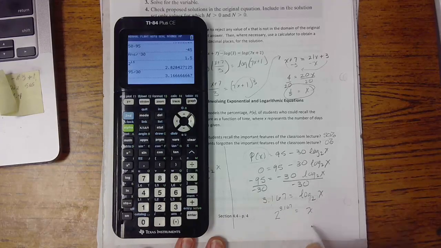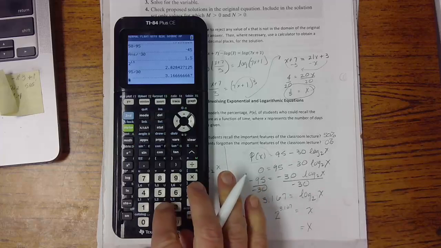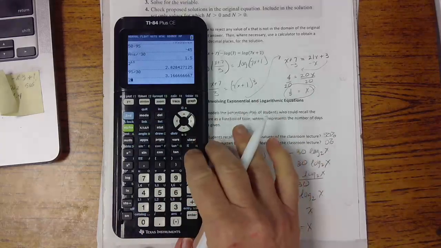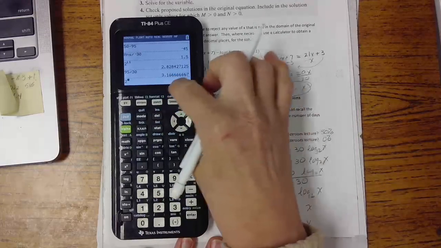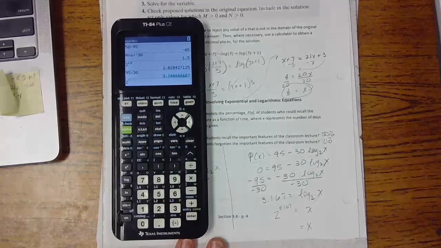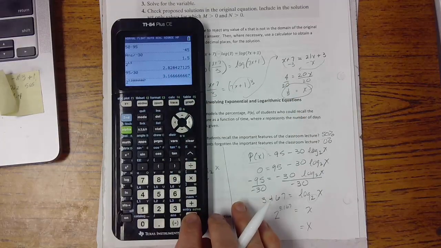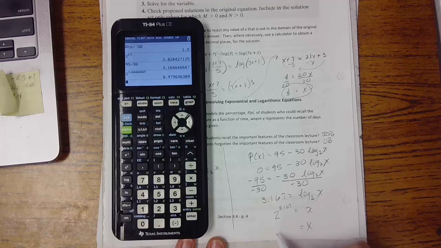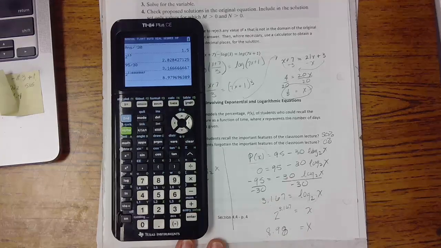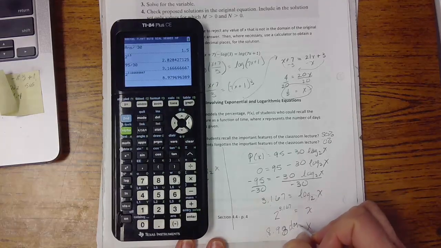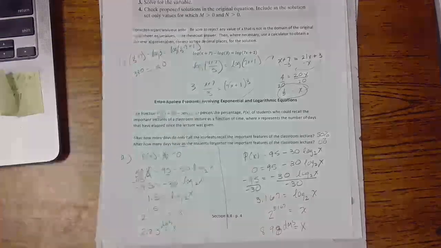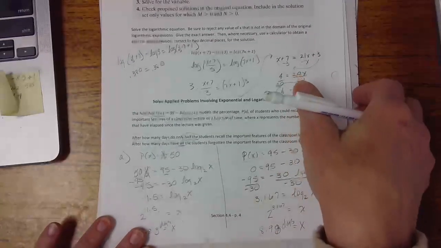And so my solution would be 2 to the 3.167. I'm going to go caret, I have it already in my calculator, so I'm going to arrow up, select it, and enter. And then my answer for x would be 8.9, how about 8? We'll just put 8, and that would be days. Questions on that one?